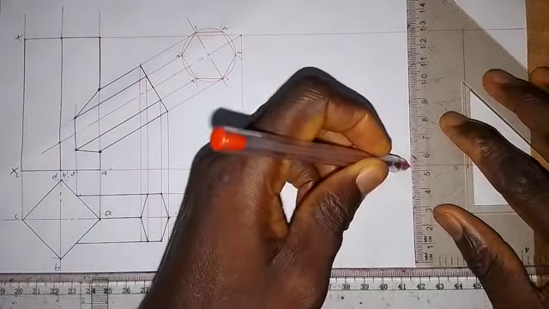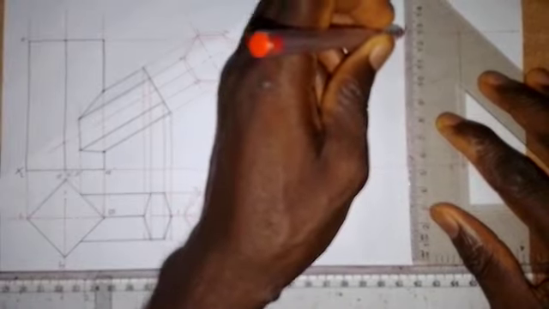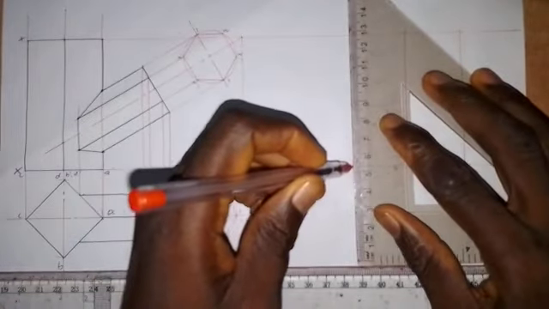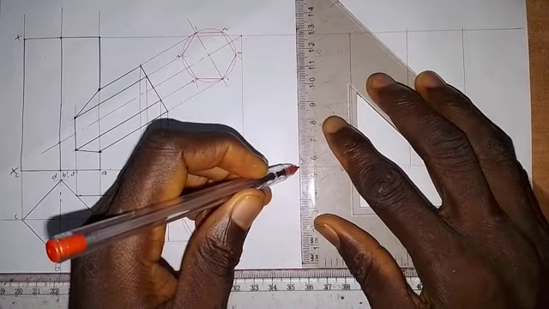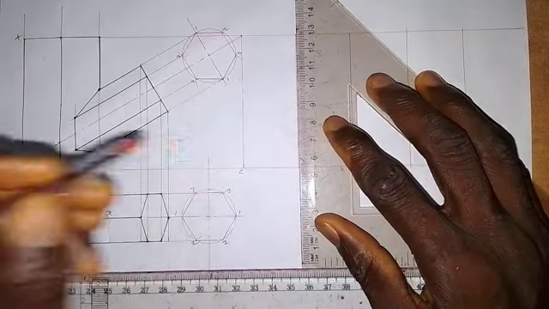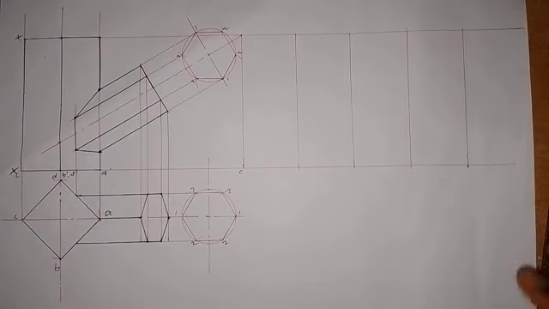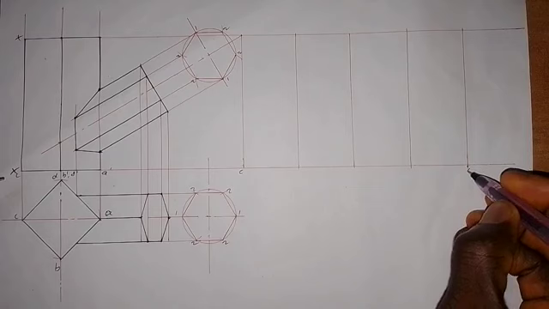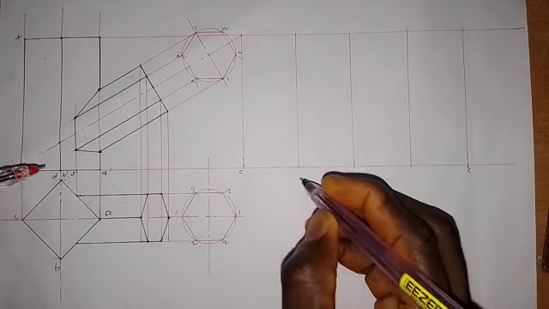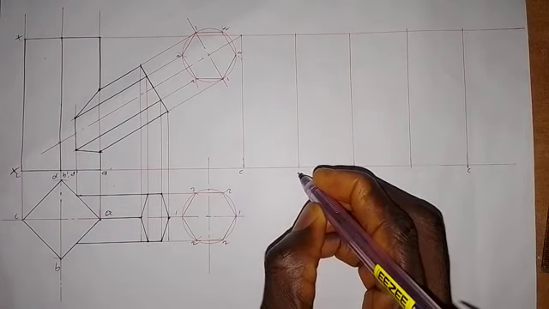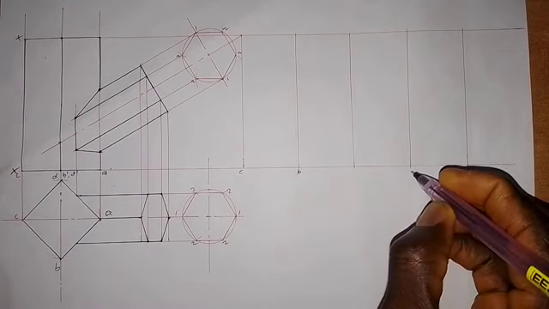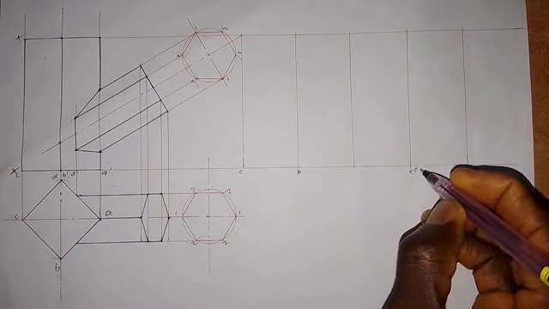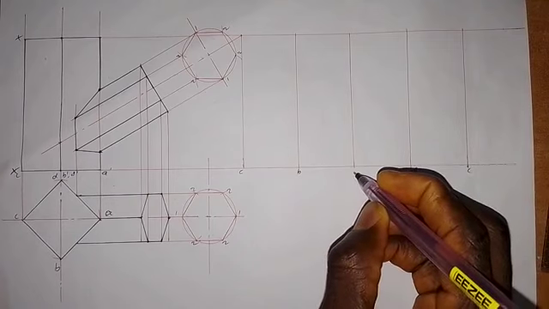So at this point, I will erect a vertical line. At this point also, I will erect a vertical line. Alright, so the next thing that I'm going to do now is, this is point C, then here we have C. Then I'm going to put, this is B, and this is D. Then A will be in the middle.